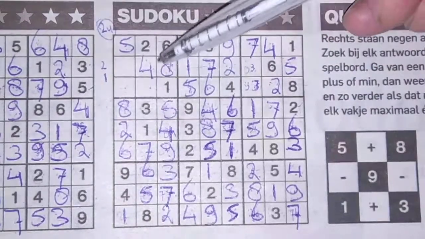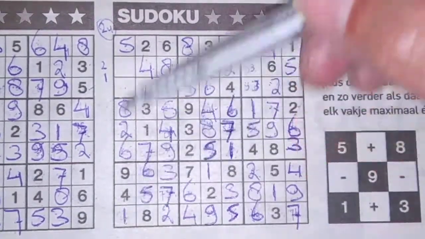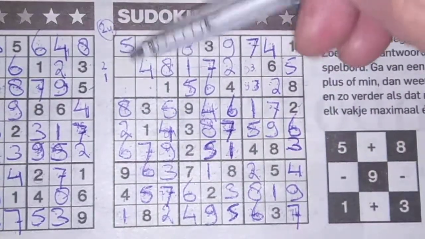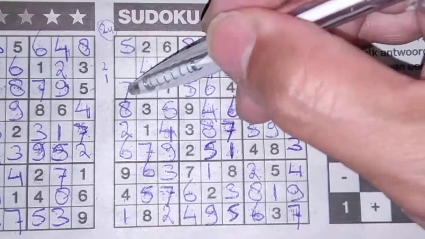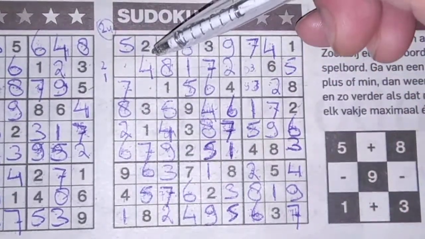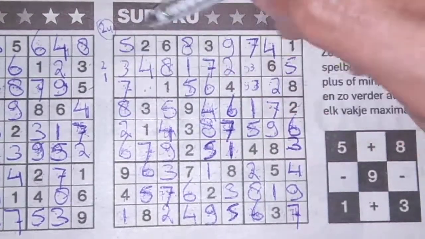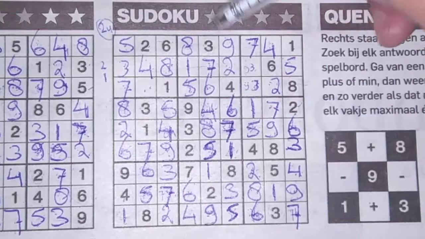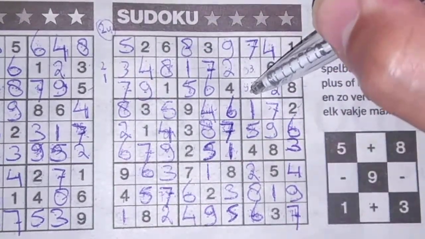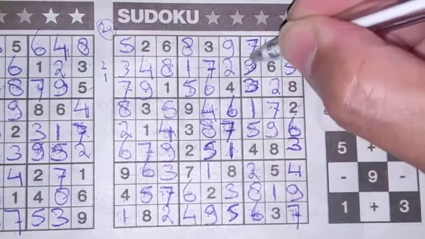7 in this column, 7 in the second column. So the first column, the only 2 places for the 7 here or there. We see here 7, no 7 there. 7 should be here. 1 number left in the first column for the number 3. 1 number left in this big square for the number 9. Now we have a 9 here, so this cannot be a 9. This should be a 3, and this should be the 9.